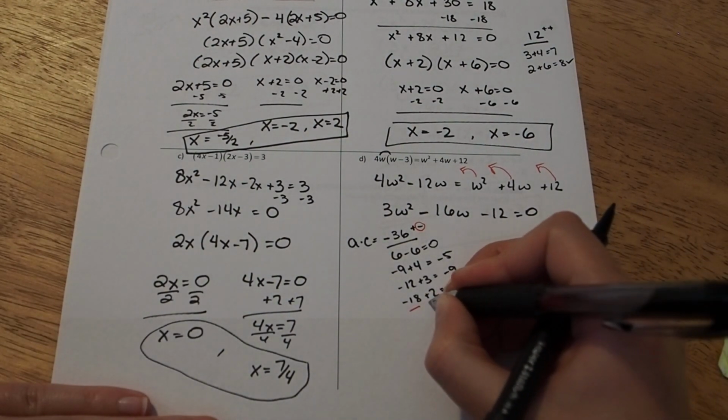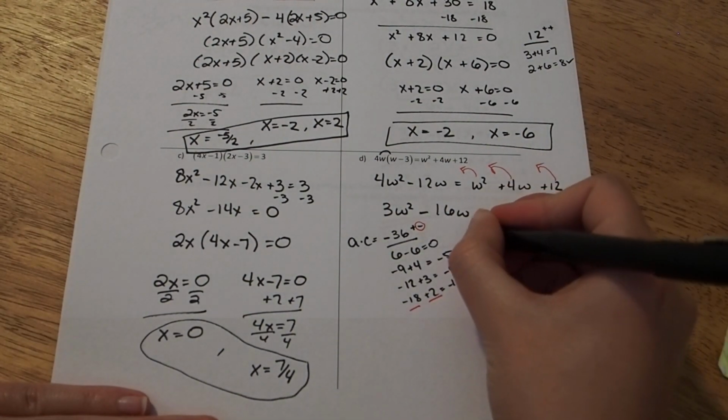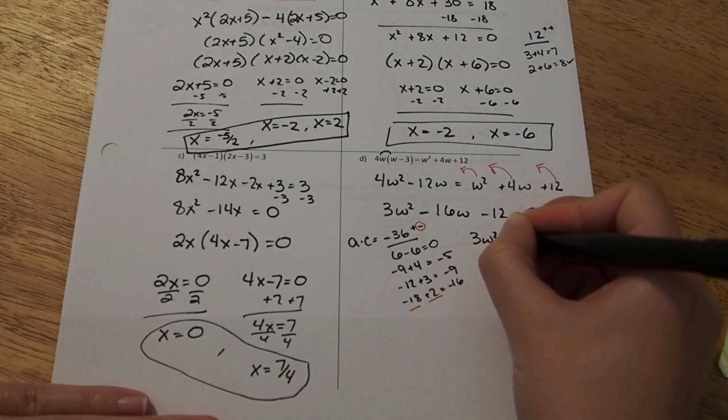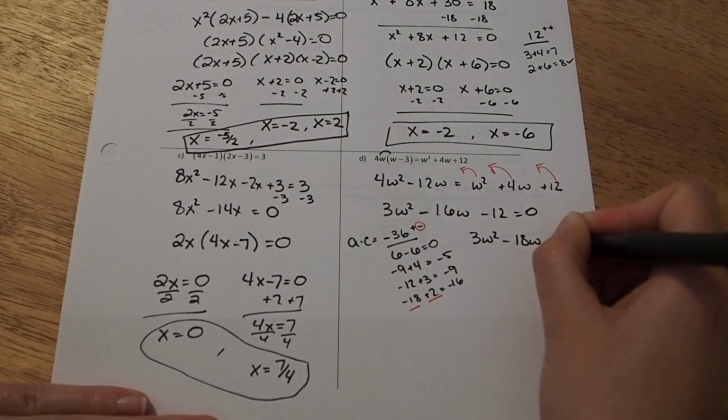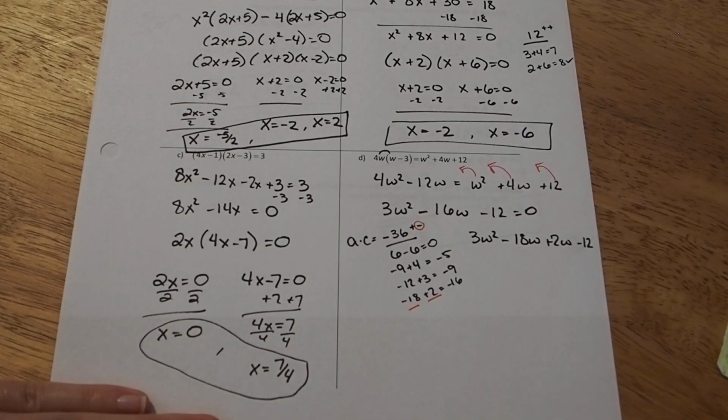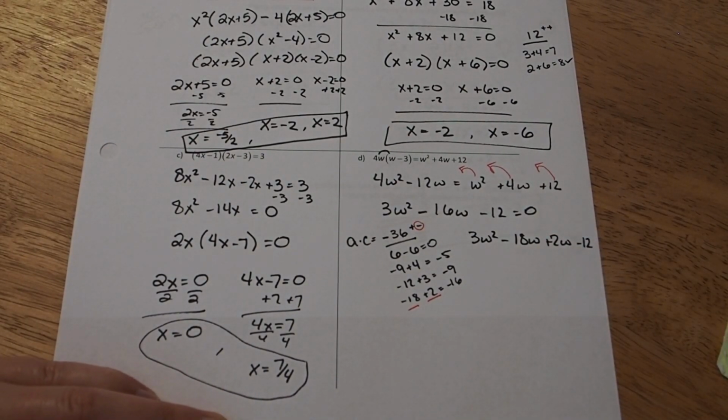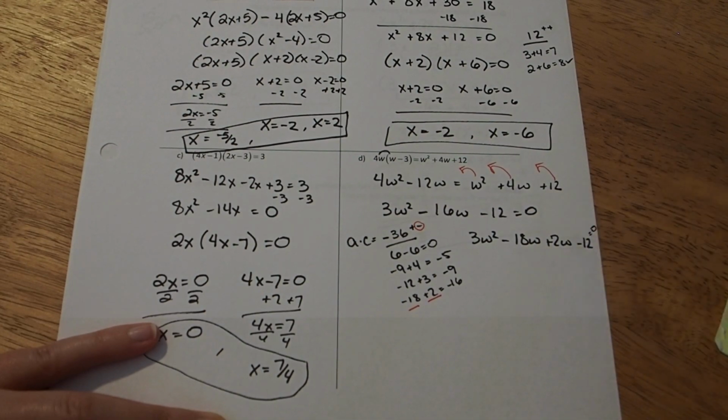It gives me the negative 16, so I'm going to separate that into 3w squared. Instead of the 16, we'll have negative 18w plus 2w, and then the minus 12. I can't quite fit the equals 0, but imagine it there at the end, equals 0.